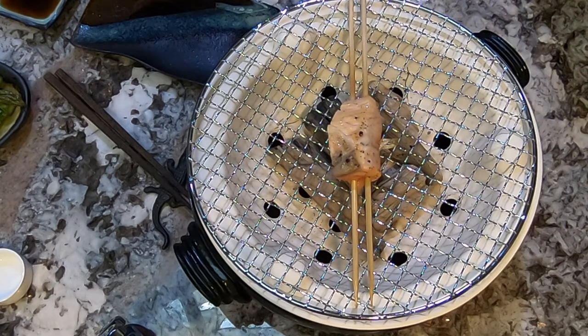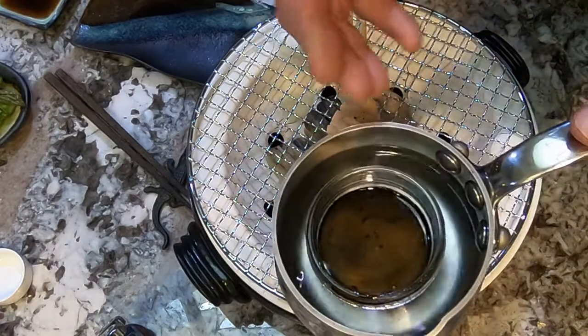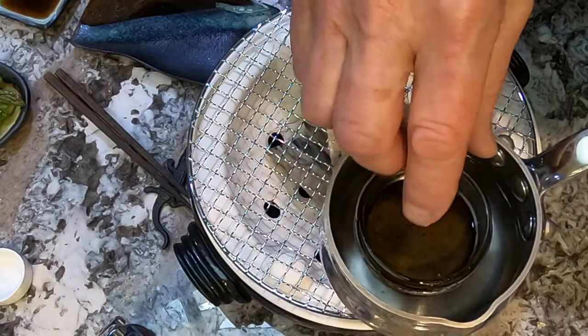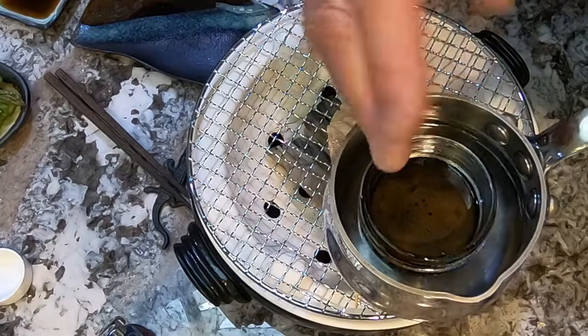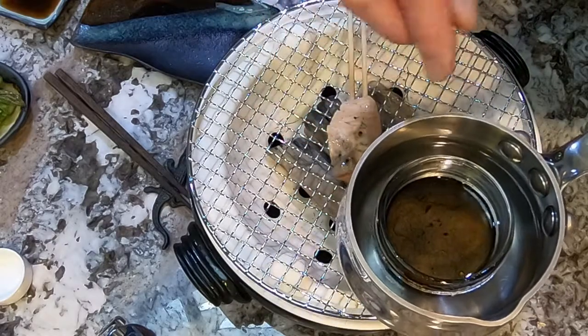And then we're going to start brushing it with the Kabayaki sauce, which you should already have warmed. Now, the way I'm doing the warming is I have the Kabayaki sauce in a glass jar, and the glass jar is sitting in a little pot full of water.